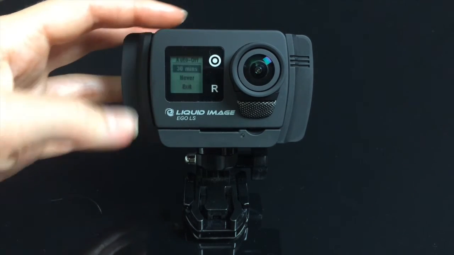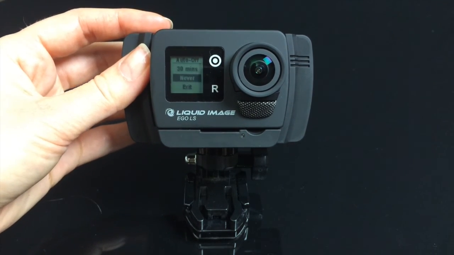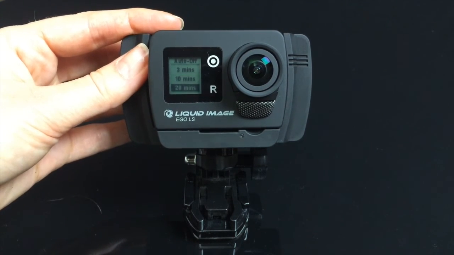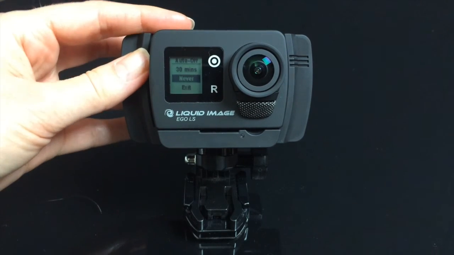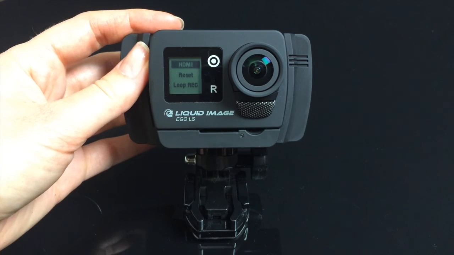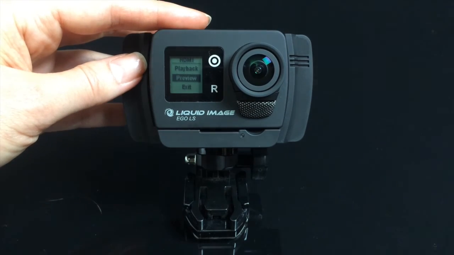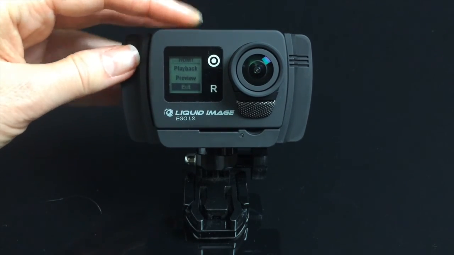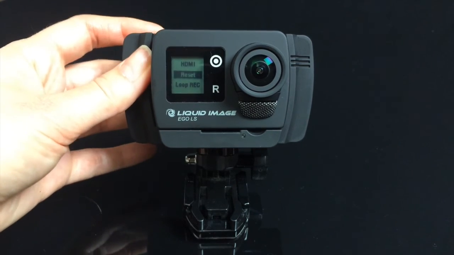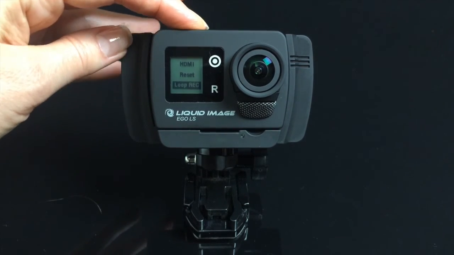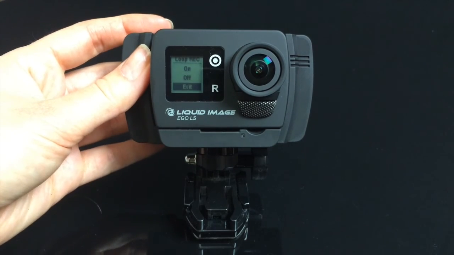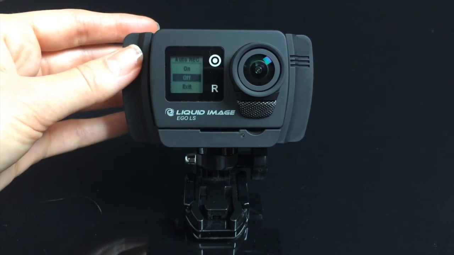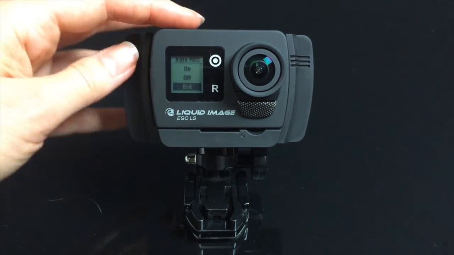Auto Off helps to conserve battery power. It is recommended that you start with a long auto off time and then reduce the amount of time once you're familiar with the product. Additional menu settings include HDMI, Reset, and Loop Record. Utilizing the Reset menu will return the camera to the original factory settings. Loop Record records over previously recorded files on the memory card if the memory card becomes full.